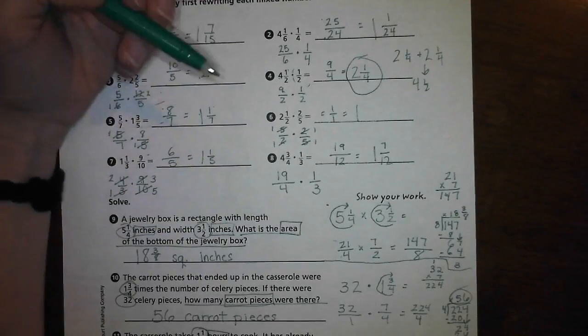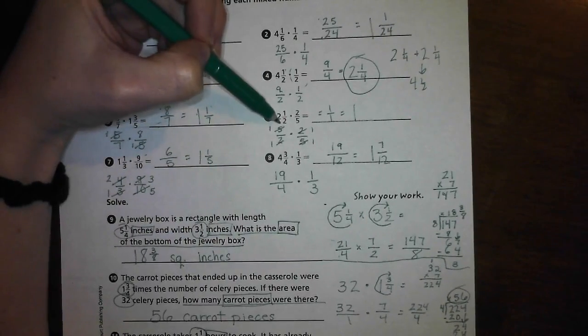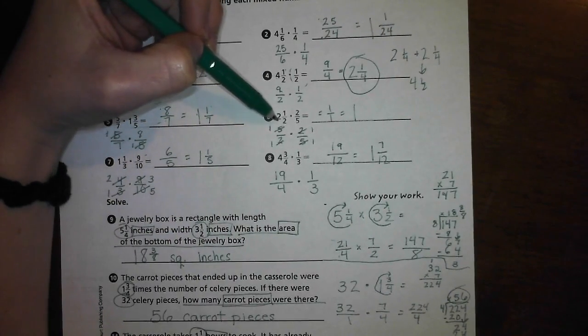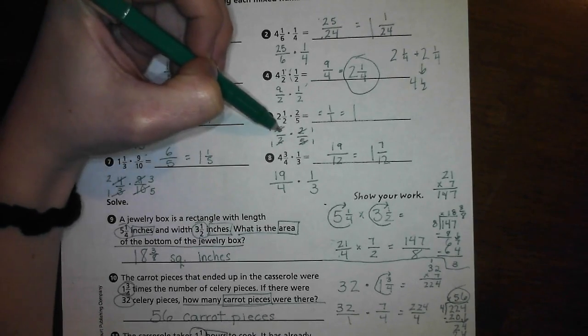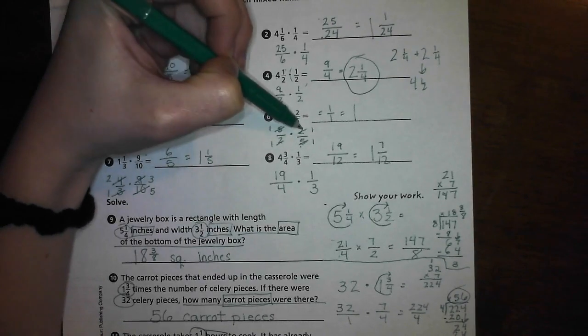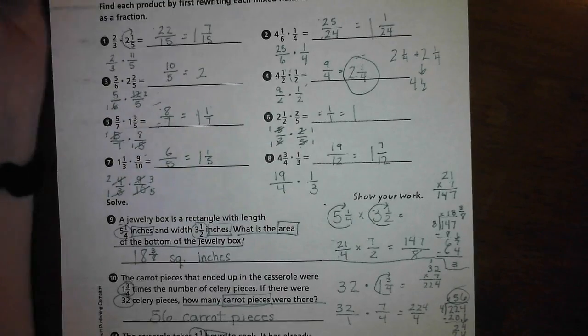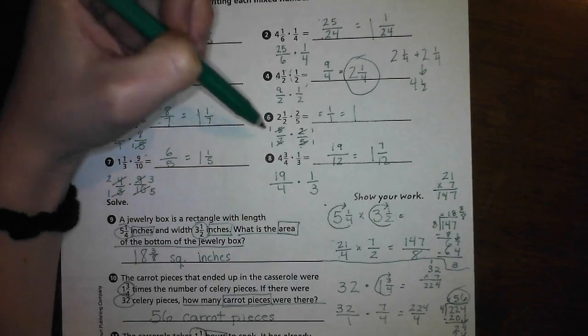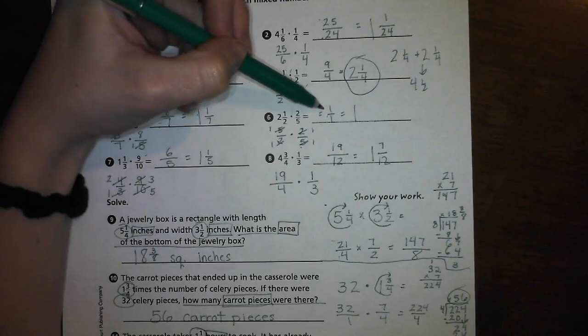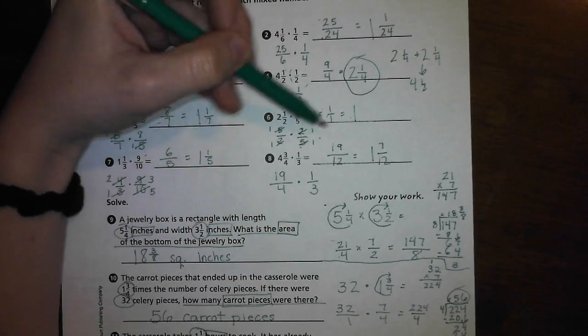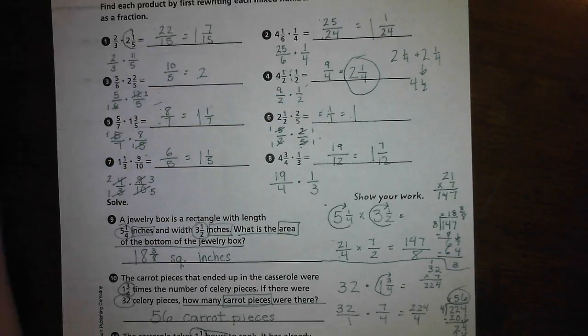This one was kind of interesting because once I converted 2.5 into an improper fraction and I simplified, both of my values, this numerator, this denominator, this numerator, this denominator, could be divided by themselves, which gave me 1/1 times 1/1, which just equals 1. 1 divided by 1 is 1, or 1 could go into 1 one time. So our answer is 1.